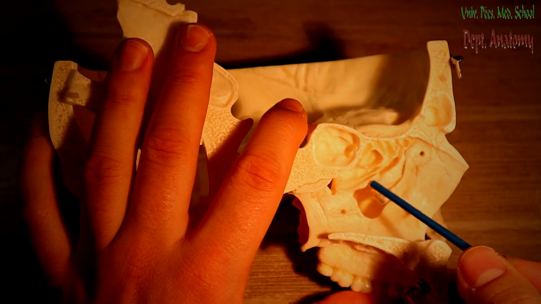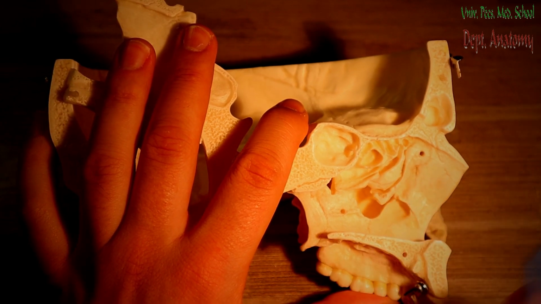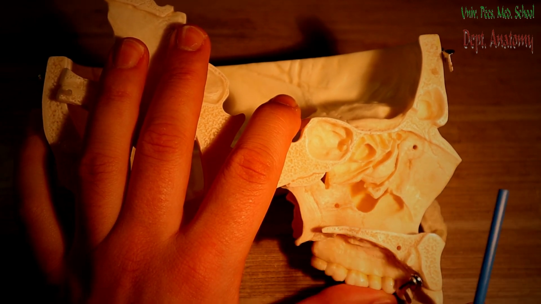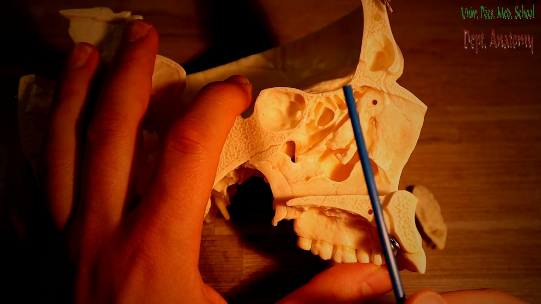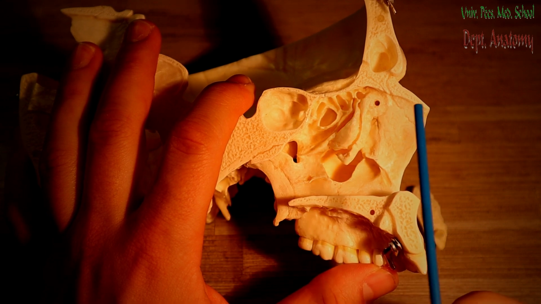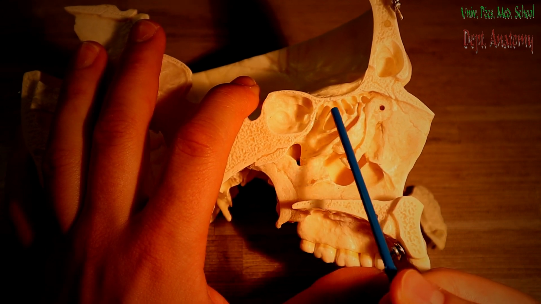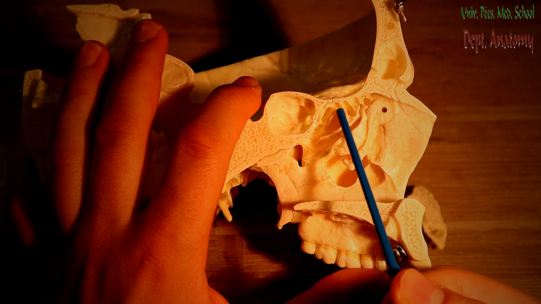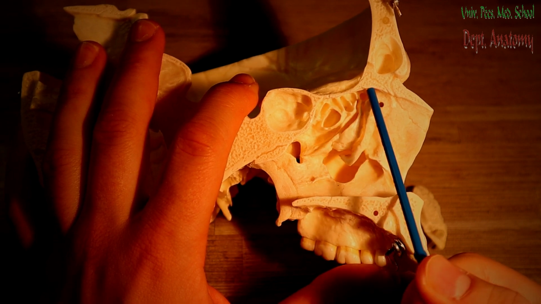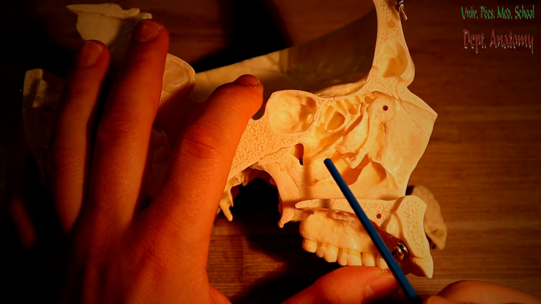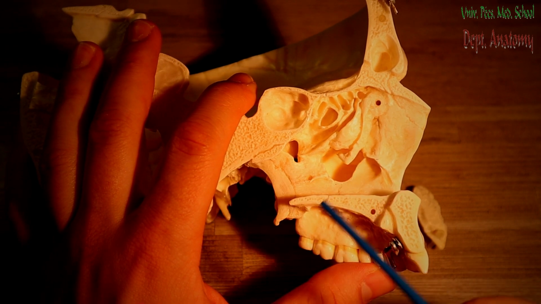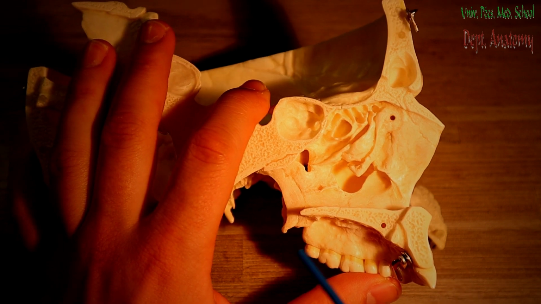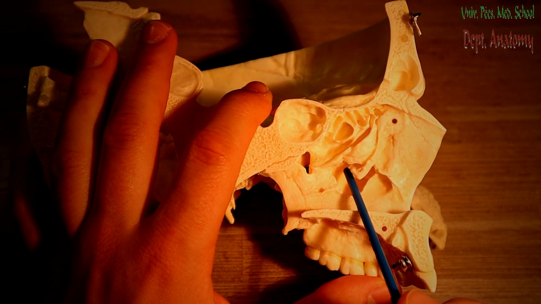After I removed the parts of the ethmoidal bone, I mean the superior and middle nasal concha, we can see again the ethmoidal labyrinth with the ethmoidal air cells. Here we can see the anterior and the middle ethmoidal air cells. They drain into the middle nasal meatus through the middle part of the semilunar hiatus, that would be here.